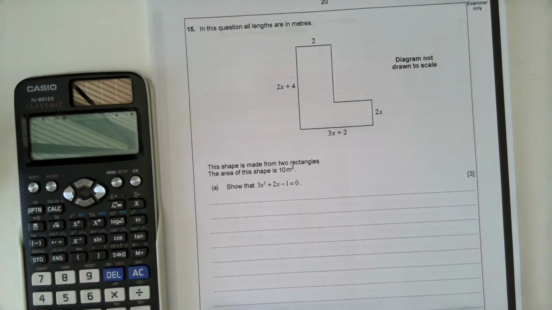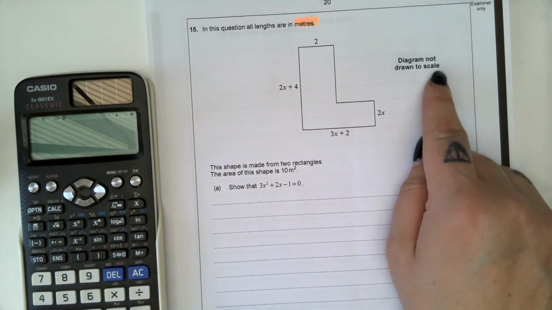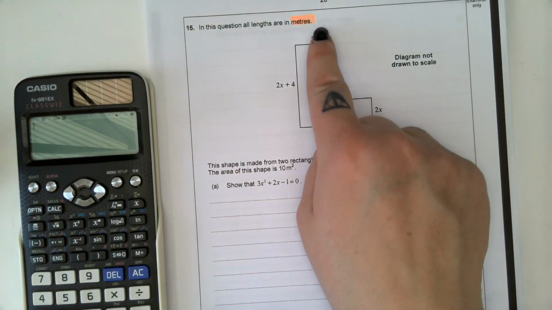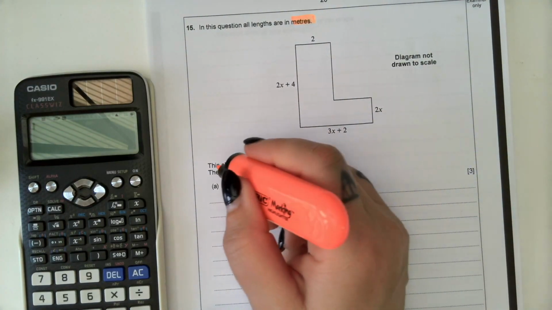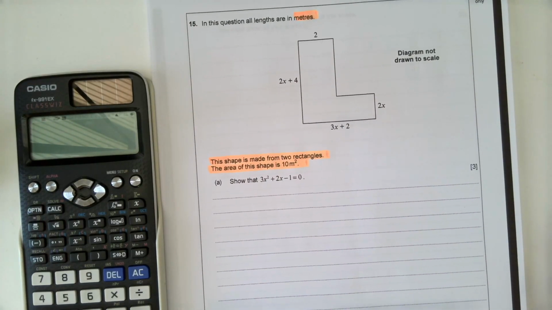Question 15. In this question, all lengths are in metres. So we've got this rectilinear shape, this L shape. The diagram's not drawn to scale, so we can't measure anything directly from it. It's labelled with some of the lengths. The shape is made from 2 rectangles. The area of the shape is 10 metres squared.